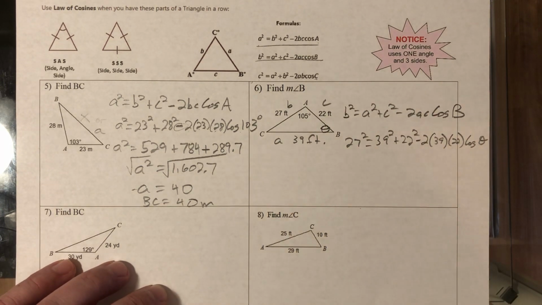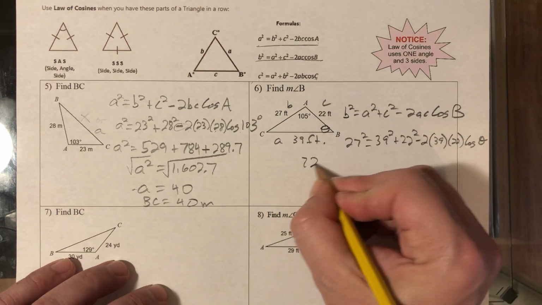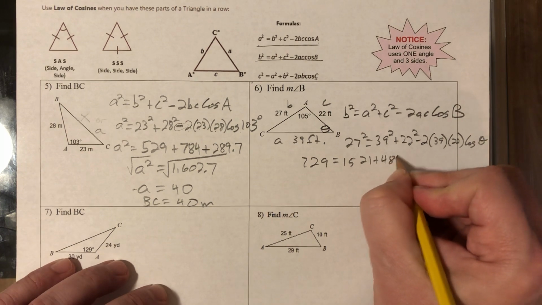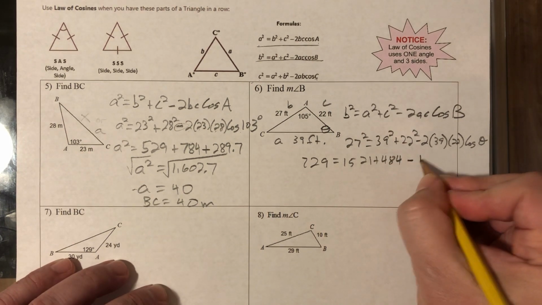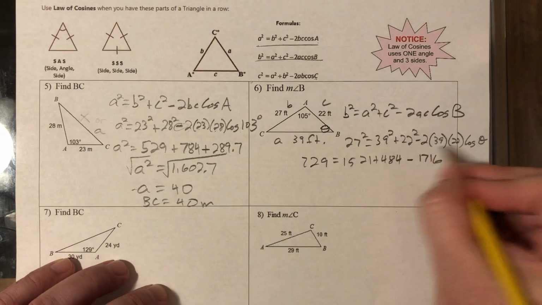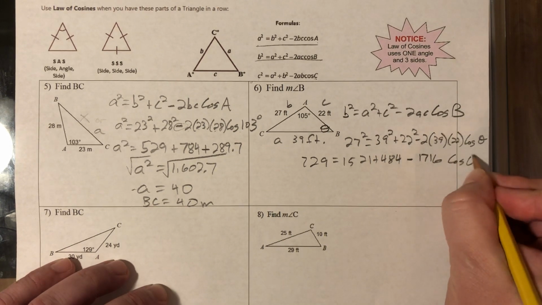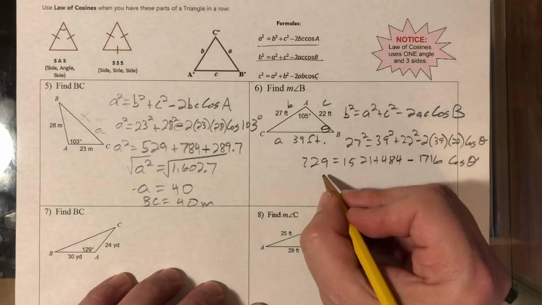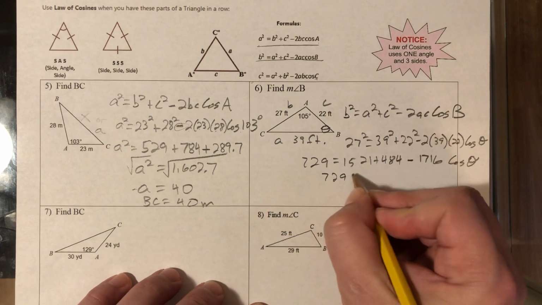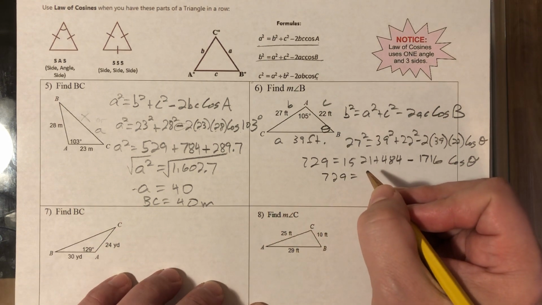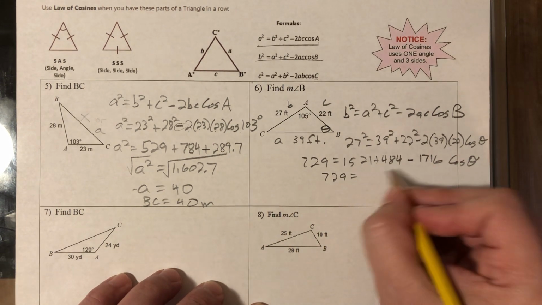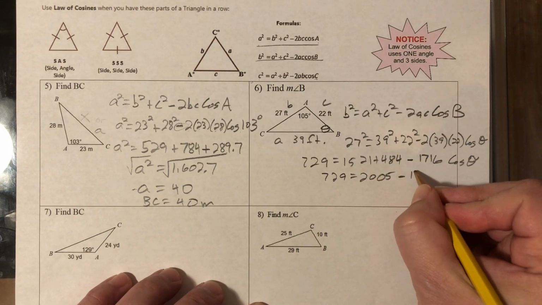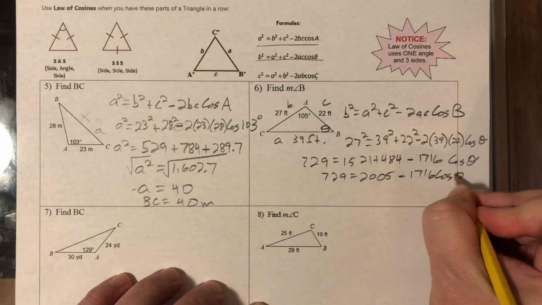All right? So simplifying all this, I've got 729 equals 1521 plus 484 minus 1716, that's what I get when I multiply all this together, cosine of theta. All right, so I've got 729 equals, when I add these two together, I get 2005 minus 1716 cosine of theta.